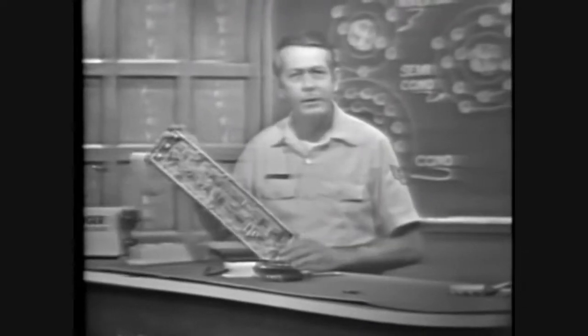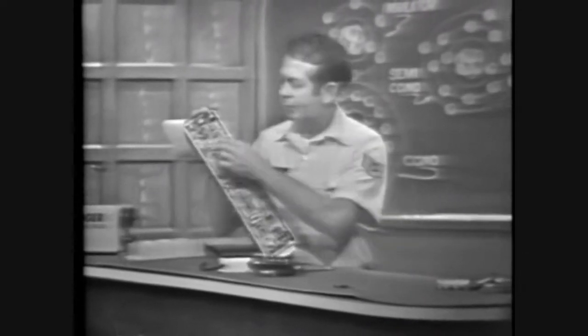Looks complicated, doesn't it? Well, it isn't complicated. In the next lesson, we'll start to solve this maze by discussing circuit components and their symbols. I'll see you then.